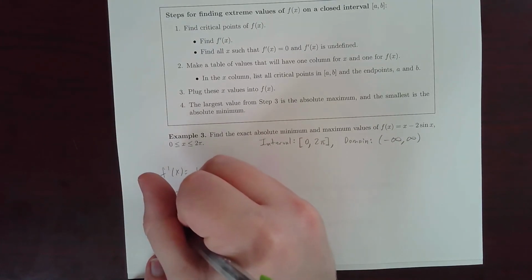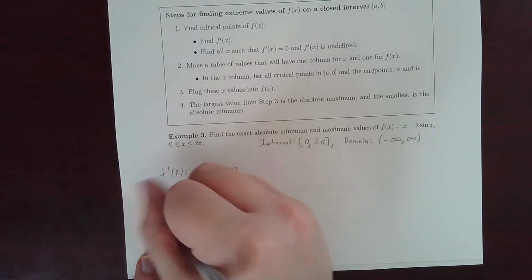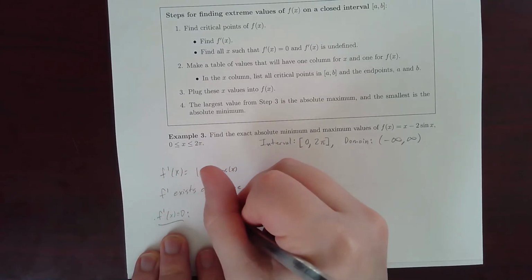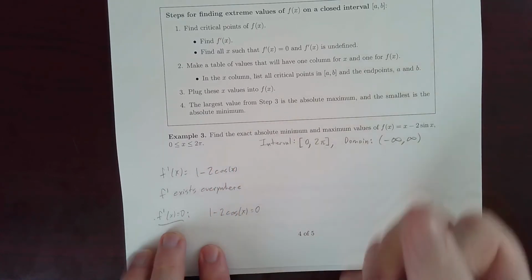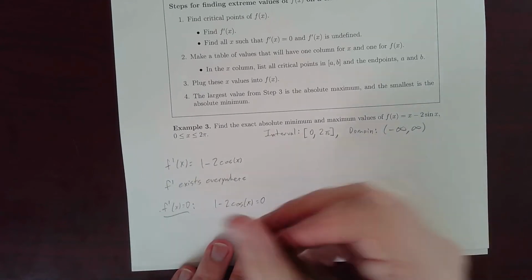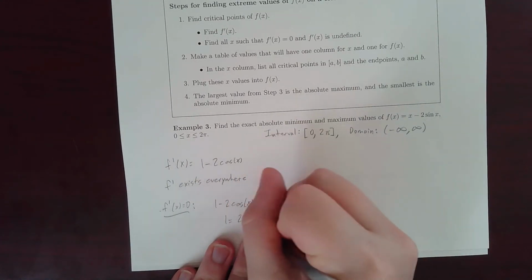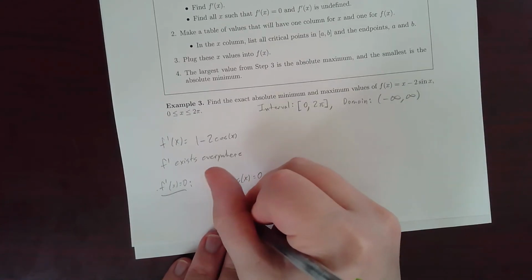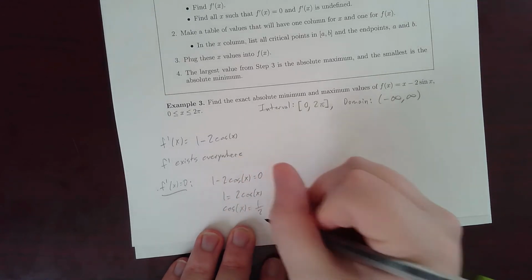So now we want to figure out where f prime of x equals 0. And so that means that we set 1 minus 2 cosine of x equal to 0. If we move over the 2 cosine, we'll get 1 equals 2 cosine of x. And this means that we're looking for where cosine of x equals 1 over 2.